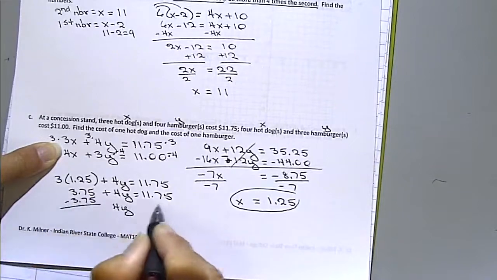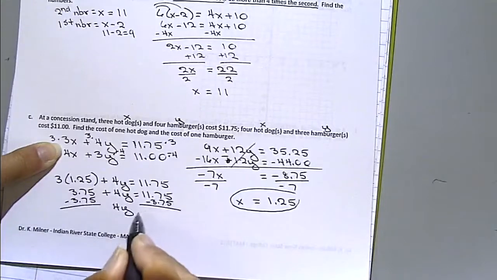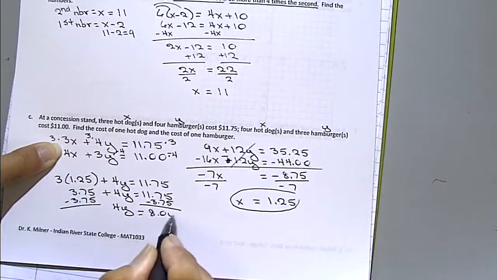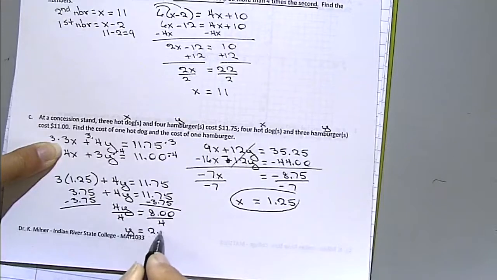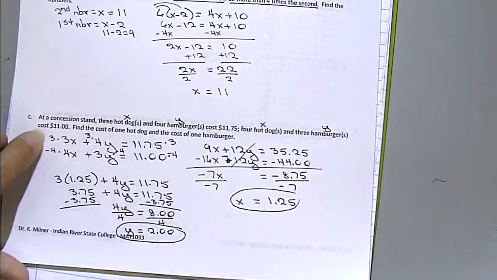I'm almost to the point with you guys where I'm not writing this stuff down. 4y is equal to, what, $8? And then I divide both sides by 4. And I see that y is equal to $2. That's the cost of my hamburgers.